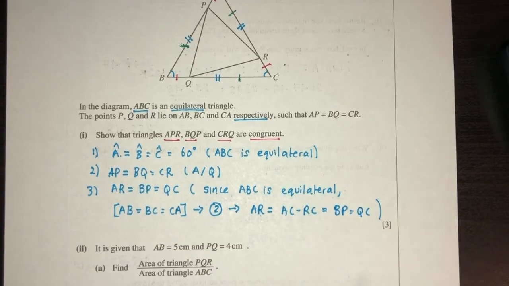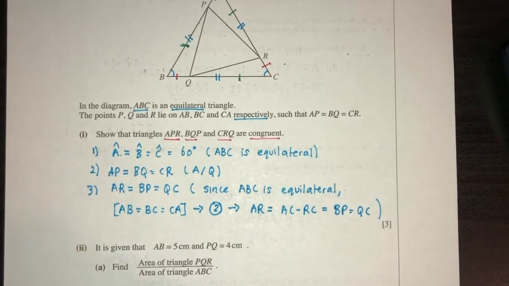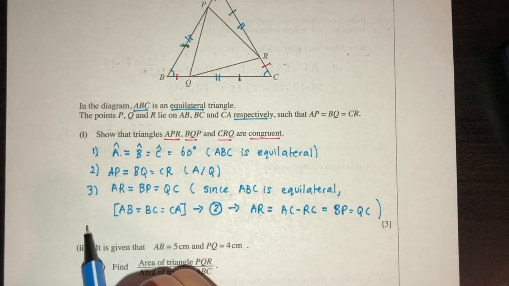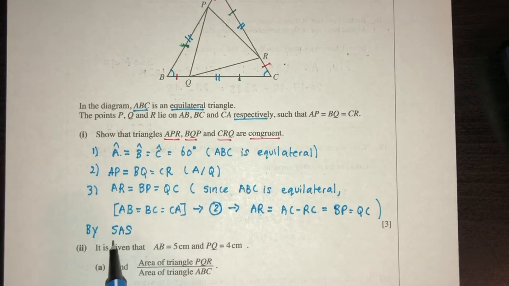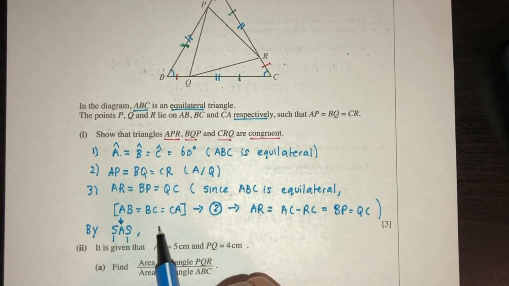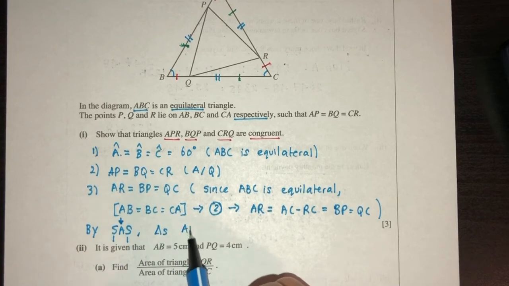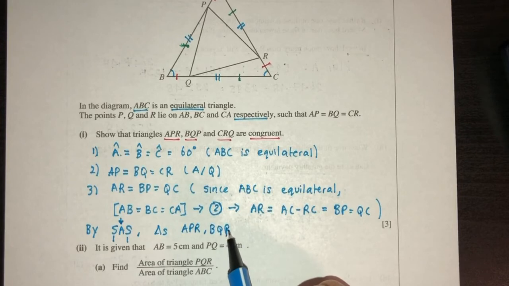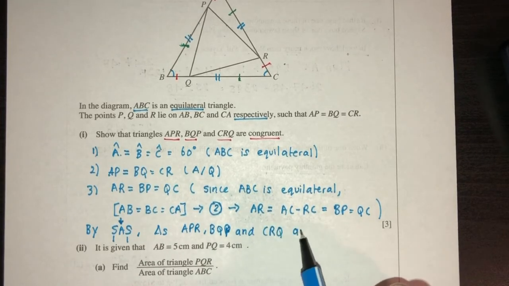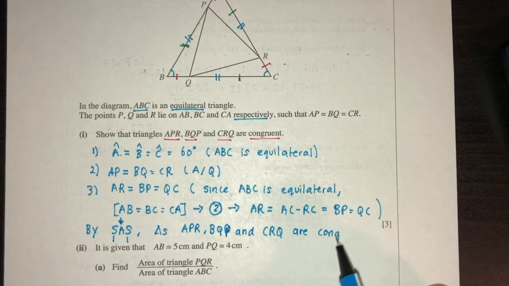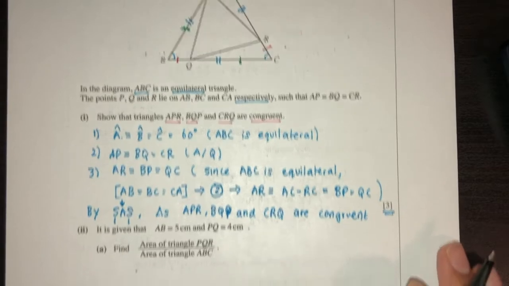Okay, that is why by proving that, we prove that those three triangles, by SAS, proving these two sides are the same and the angle in between are the same, we prove that triangles APR, BQP, and CRQ are congruent. So you have to provide 3 points for your 3 marks to show they are congruent.